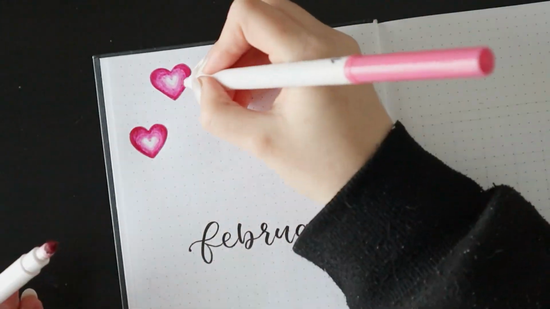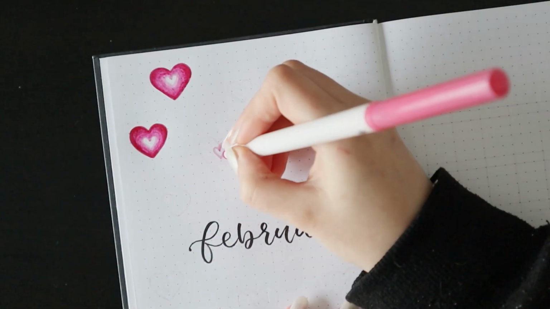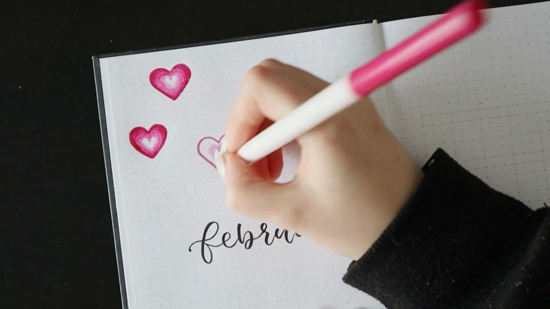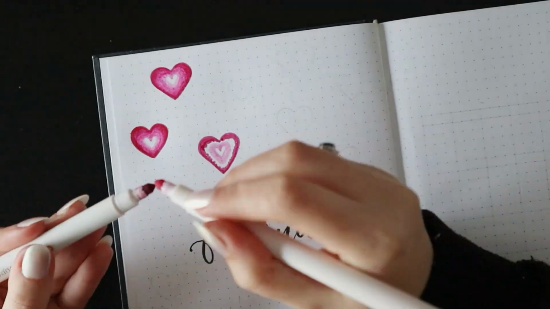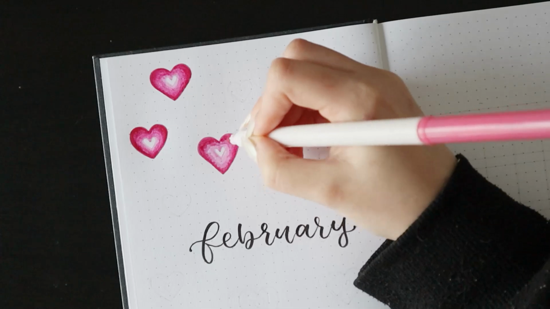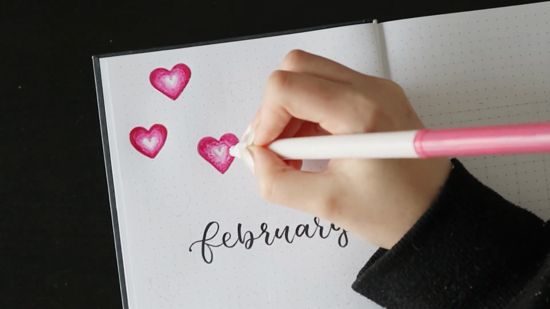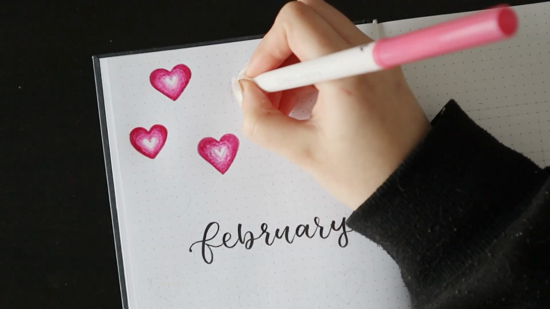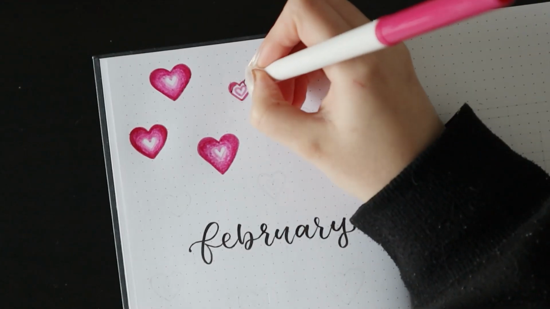This is really easy to replicate, and if you're watching the video, this is really easy to do. A little hard to explain, but I think you get the gist of it. And because this is supposed to be a very simple theme and a very simple cover page, I just did a simple black calligraphy in the middle of the page and I filled up the page with hearts.